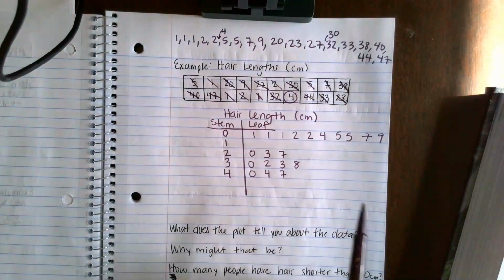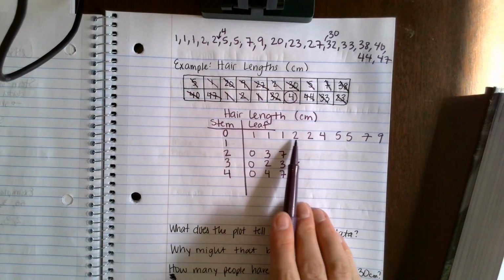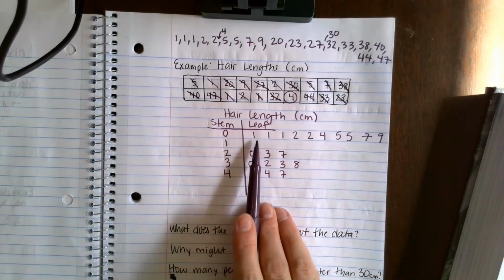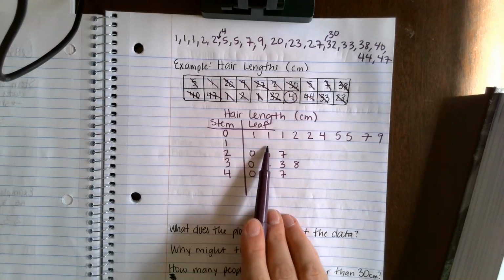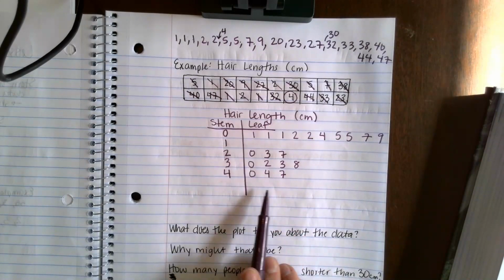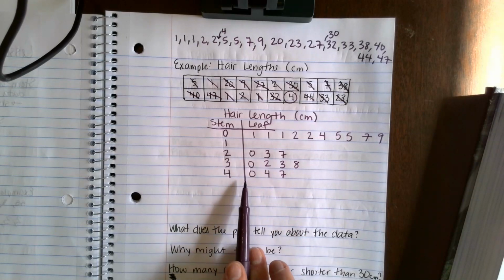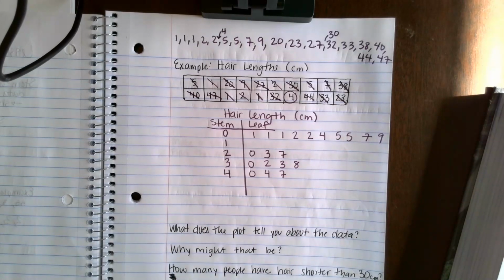So you can think that if we're talking about hair length, typically boys have shorter hair than girls. That's maybe why there's a gap here, and then girl length hair here. Just kind of taking a guess. That could be a potential thing with the people that were taking their hair lengths used here.